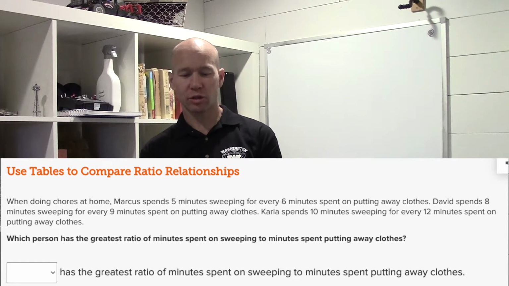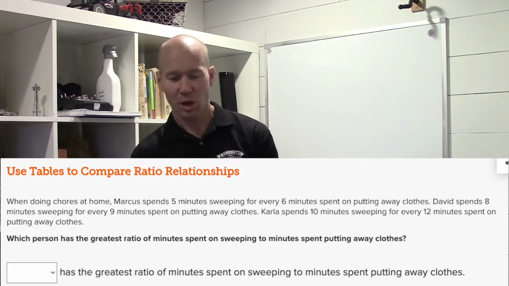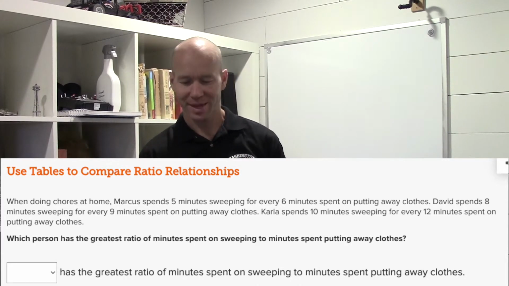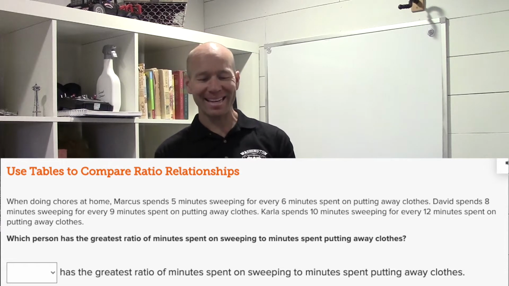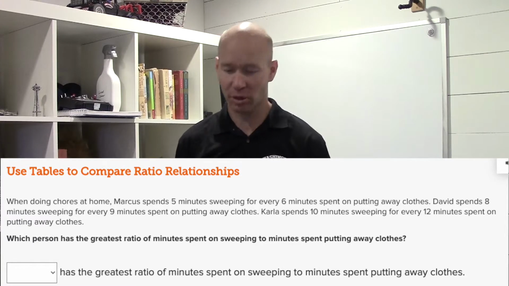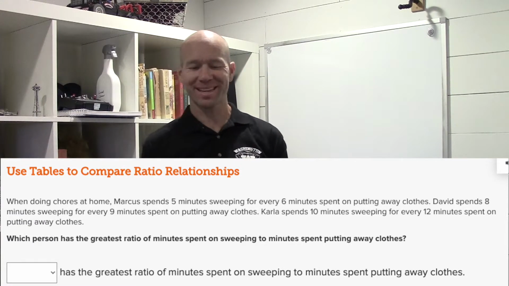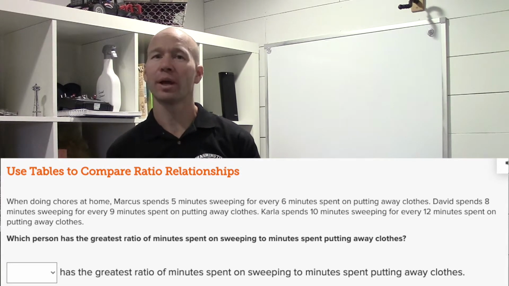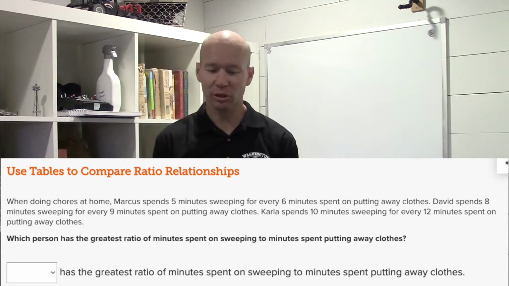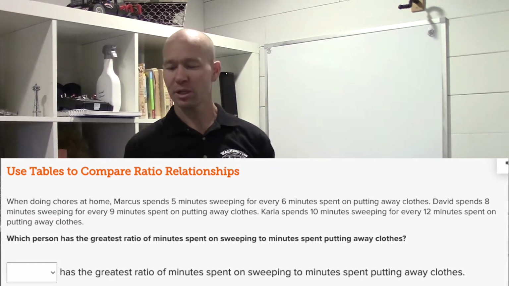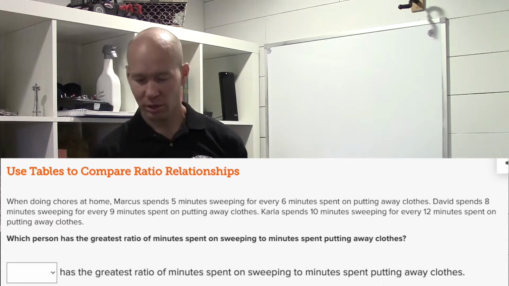So, when doing chores at home, Marcus spends 5 minutes sweeping for every 6 minutes spent on putting away clothes. David spends 8 minutes sweeping for every 9 minutes spent on putting away clothes. Carla spends 10 minutes sweeping for every 12 minutes spent putting away clothes. Which person has the greatest ratio of minutes spent on sweeping to minutes spent putting away clothes?